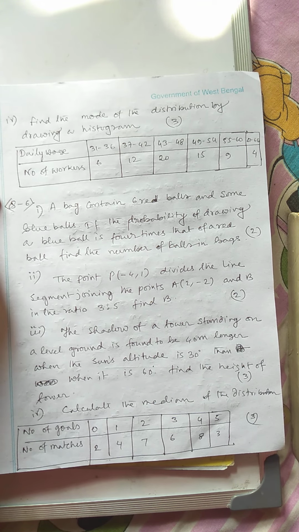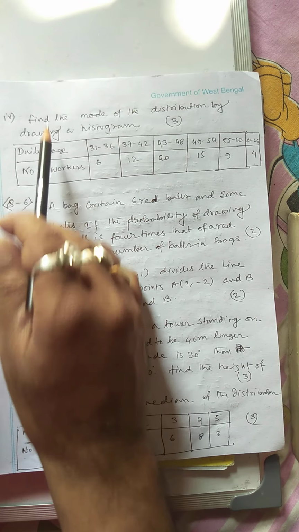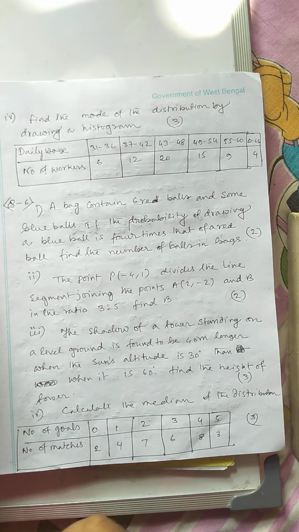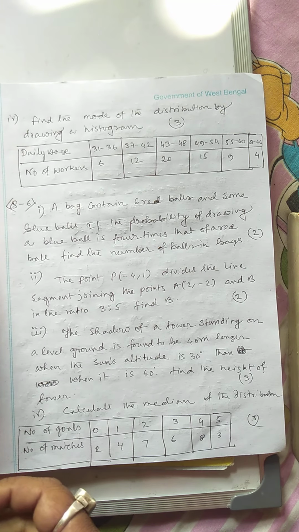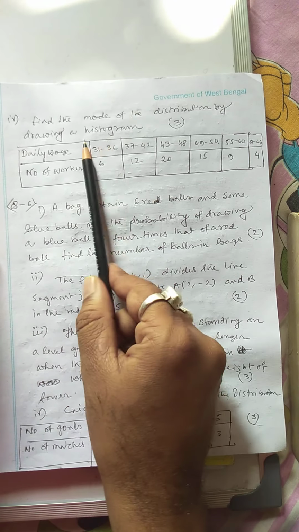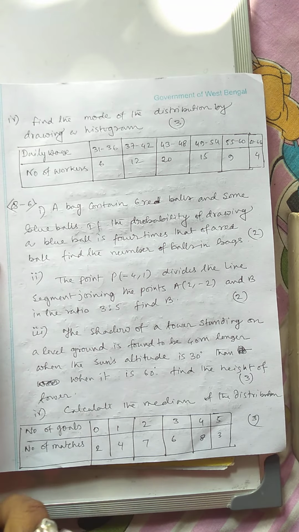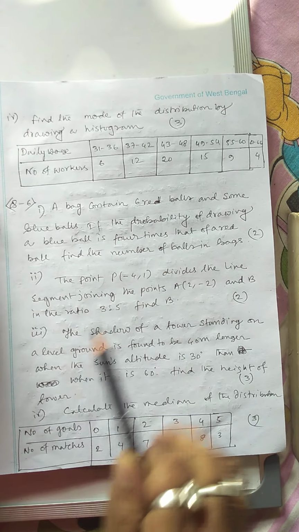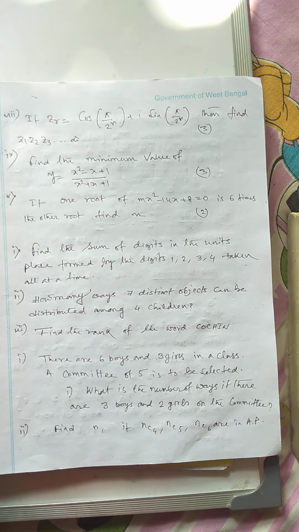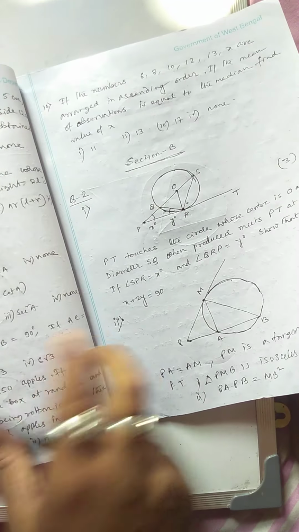Then you have to calculate the median. It's from statistics. So in this page you will find some important sums, that is the histogram sum and this height and distance sum. These two sums are very important. So these are the discussion of my first model paper and specimen paper of the ICSE semester 2 examination.